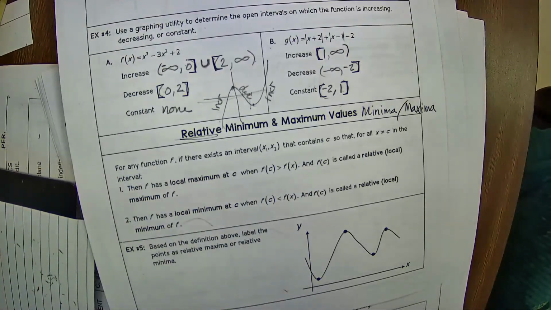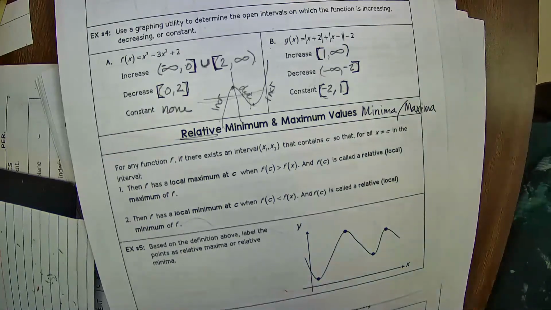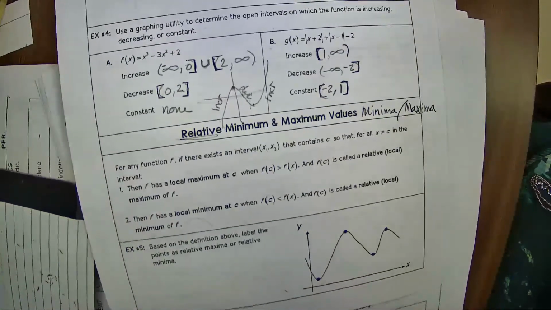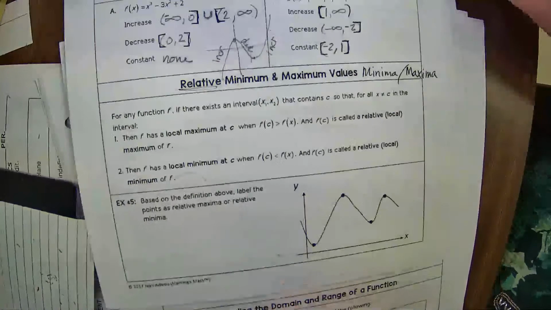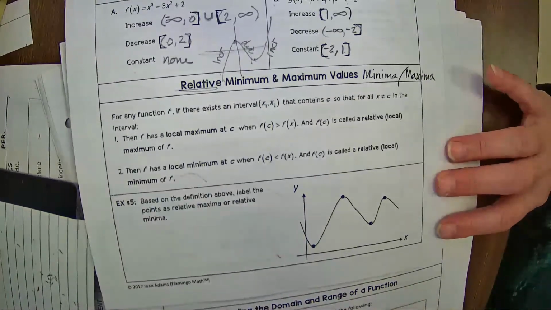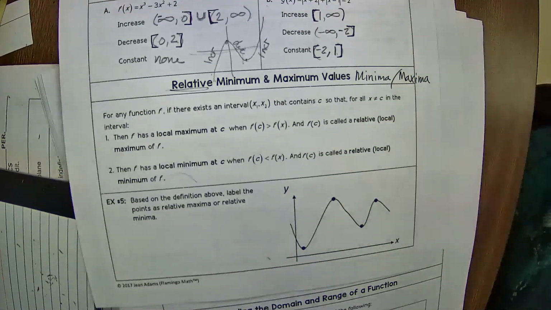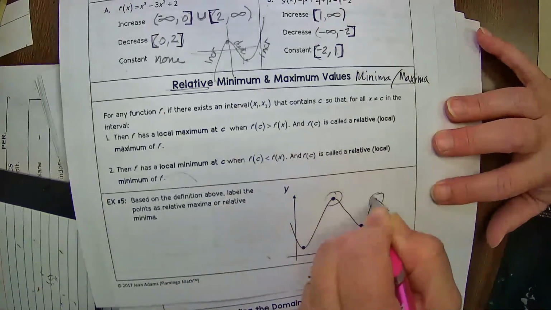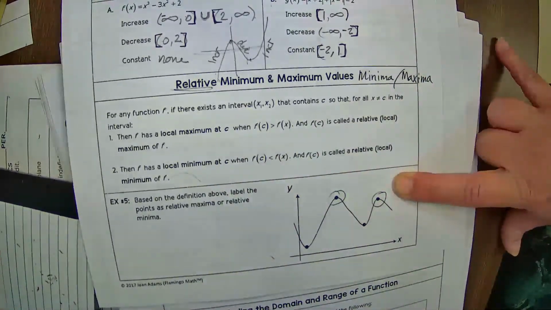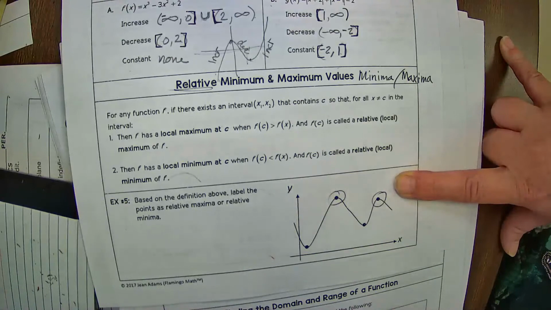So relative has to do with where you are, is my point here. Relative maxima are at the top of the hill or down in the valley? They're at the top of the hill. These are relative maxima. I guess maxima is plural.